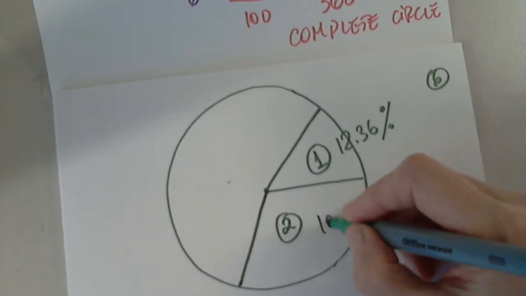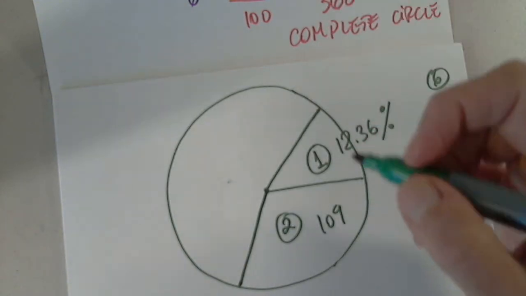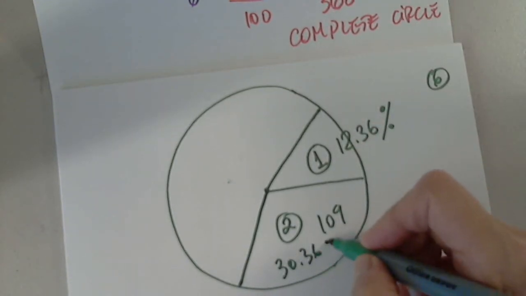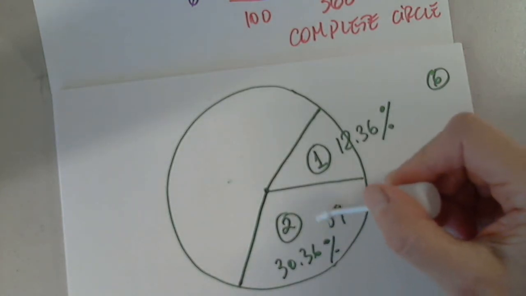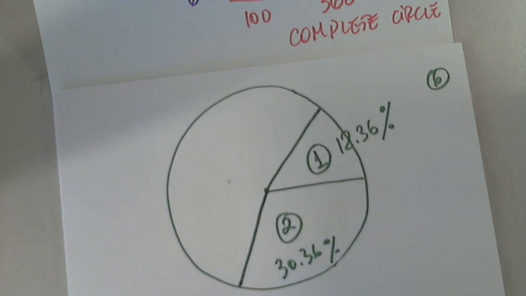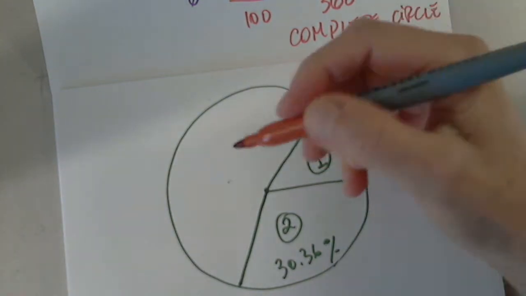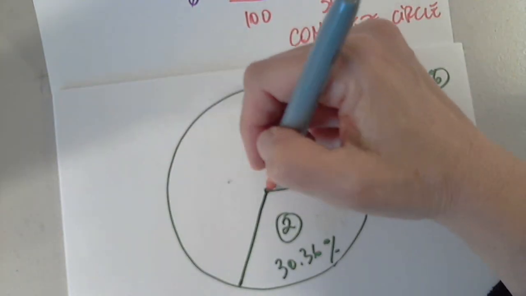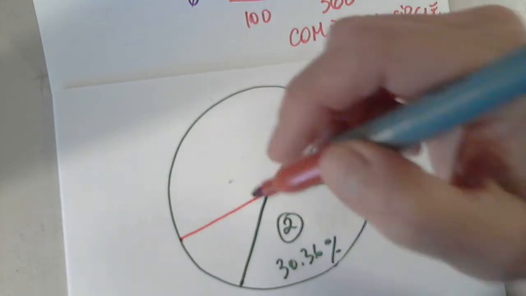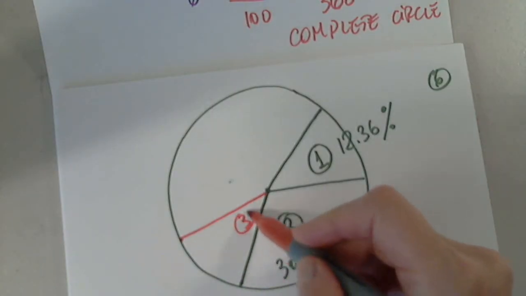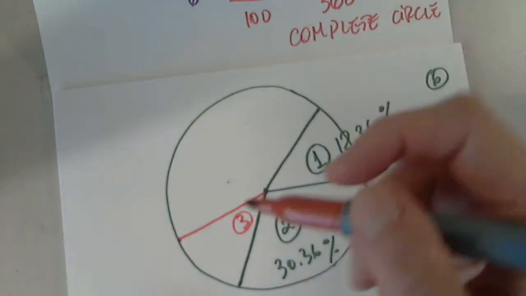Category 2, 30.36%. So that helped me come up with the second category. Okay, next. The next category has 60 degrees. Well, this is 90 perpendicular here. 60 will be somewhere here. So this is category 3, and that is 16.7%.